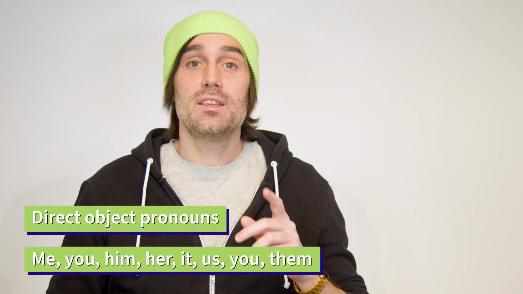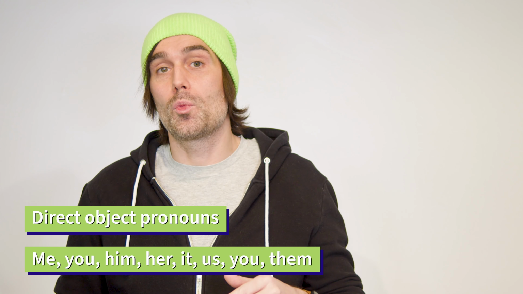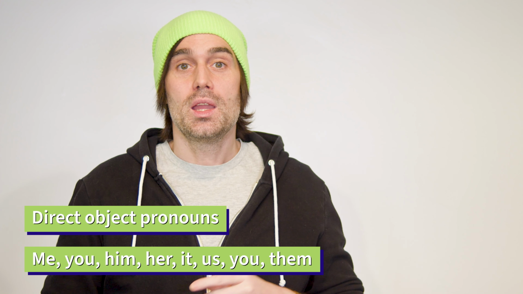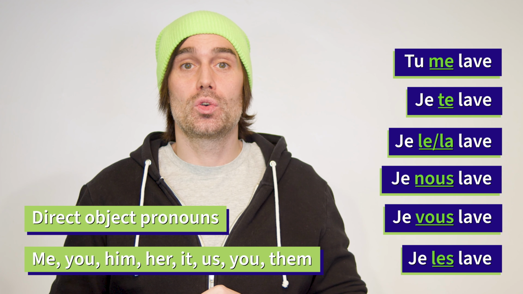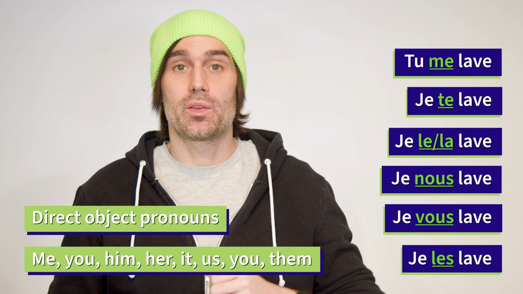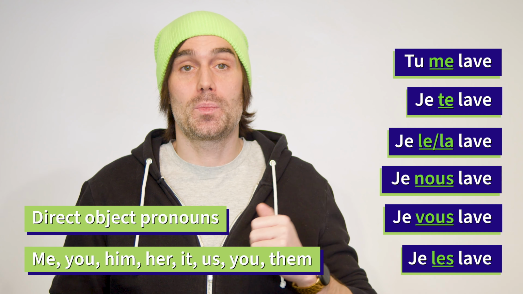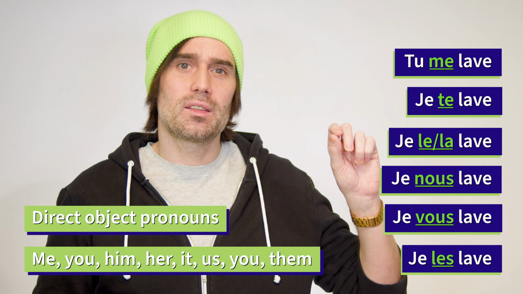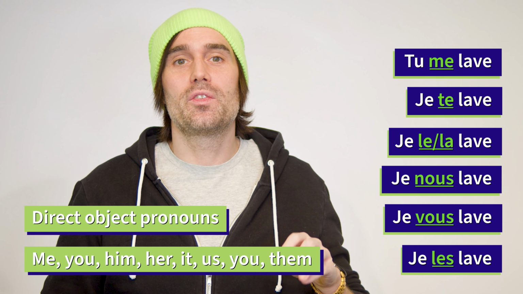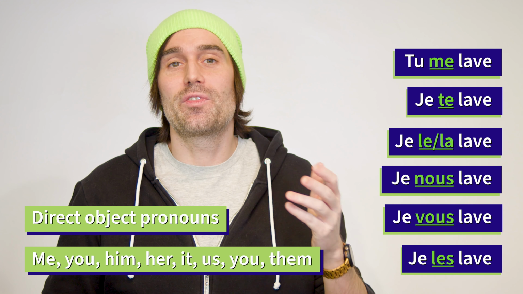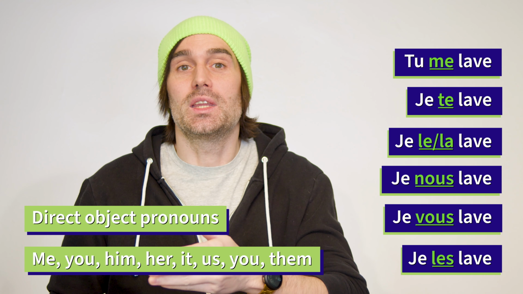The verb laver is direct. You wash someone or something, but not to someone or at something. In the following table, I will only use the subject I to show that the object could be anyone. But of course, you could replace the subject and conjugate the verb laver with every person. One exception here is that for the first person of the singular, I will use the subject you, because if I use the subject I, it would be a reflexive verb, where I would say I wash myself.